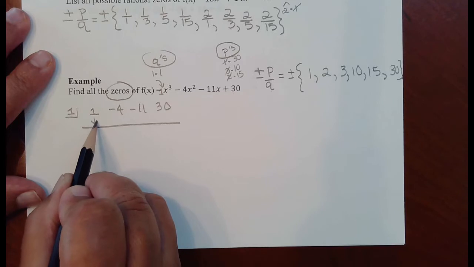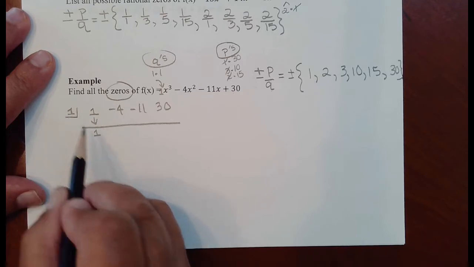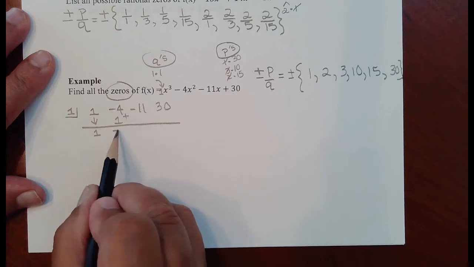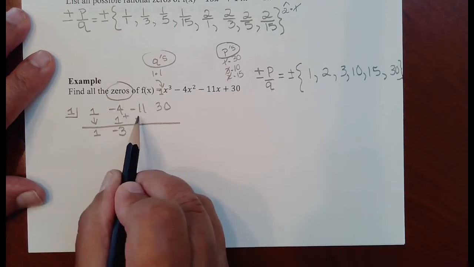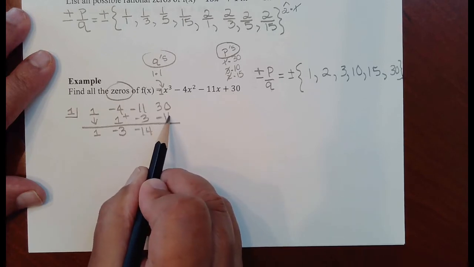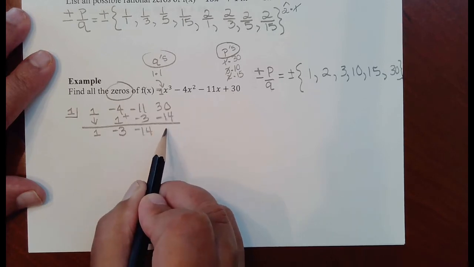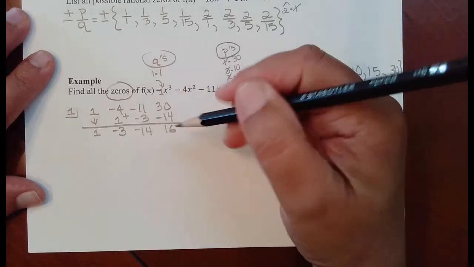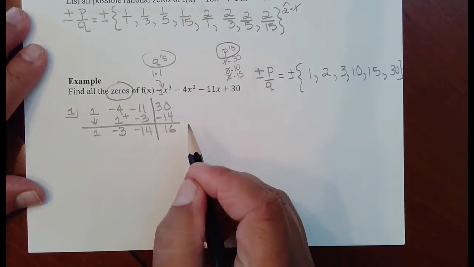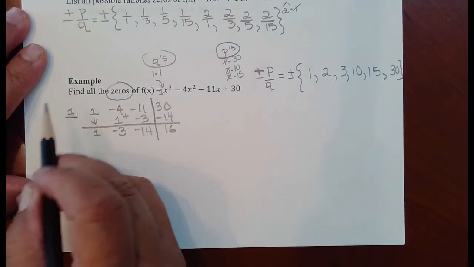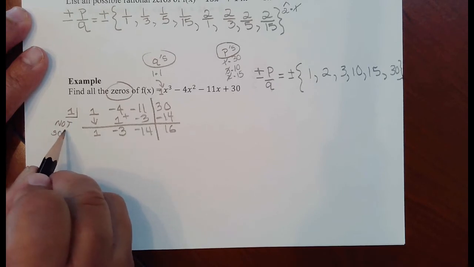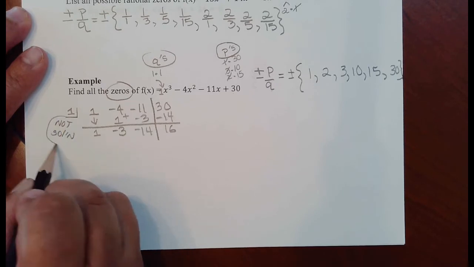You always drop down that first value and begin multiplying. 1 times 1 is 1. You combine any two terms in a column, which is -3. 1 times -3 is -3. You end up with -14, and no, that does not zero out. In fact, you get a 16. If it's zeroed out in the last column as your remainder, we would call this a 0. We would say that this number is a solution, but it is not a solution. And that's because it did not zero out.